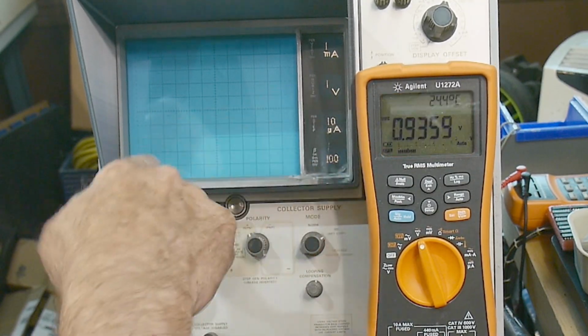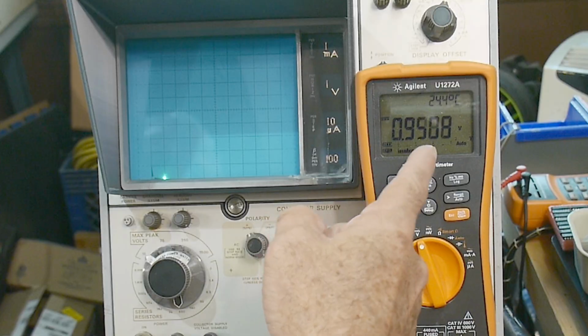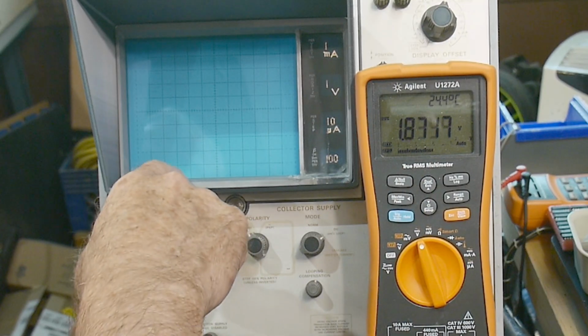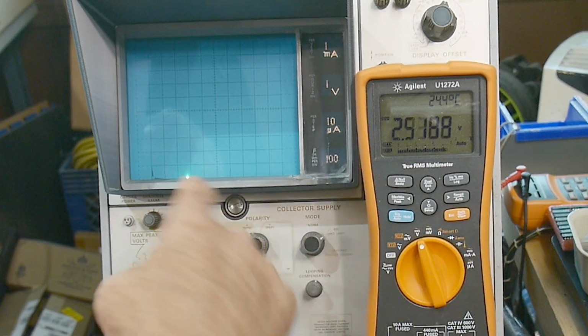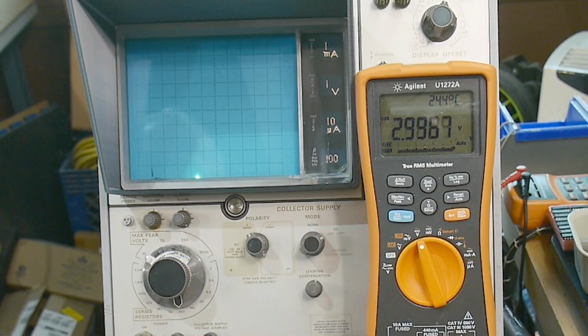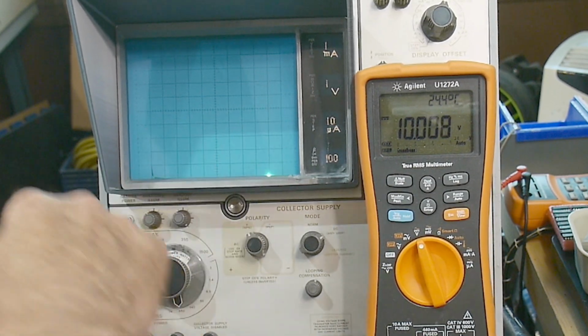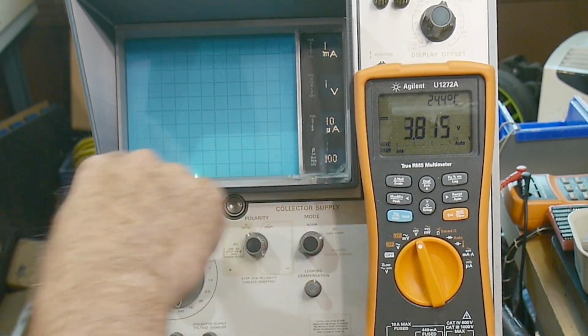And I have it set to 1 volt per division. So 1 volt is 1 volt. 2 volts is 2 volts. 3 is 3, right? This is 5 in the middle. And then way over here is 10, right? So 10 volts. So it's voltage in this direction, okay?